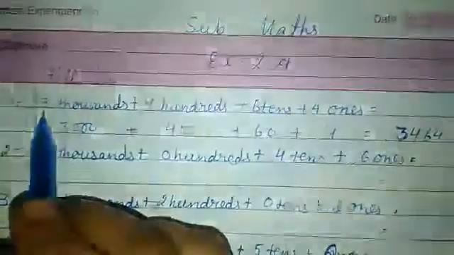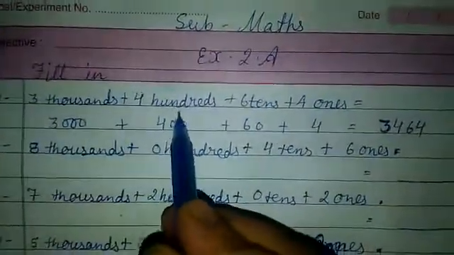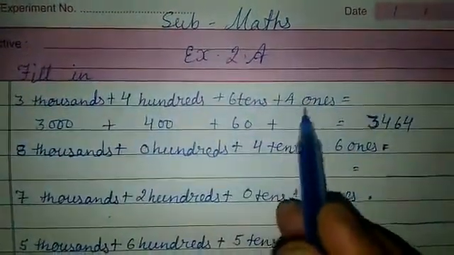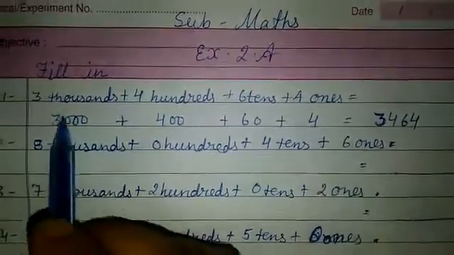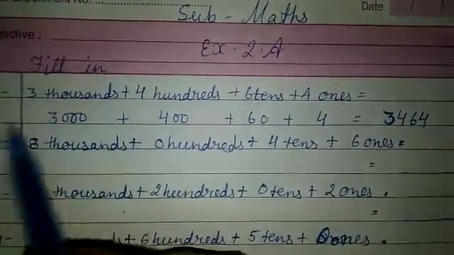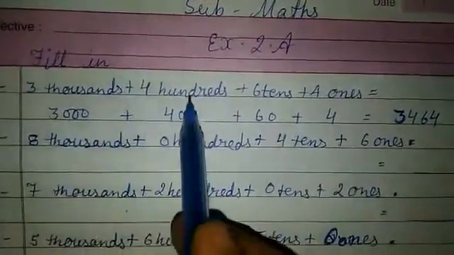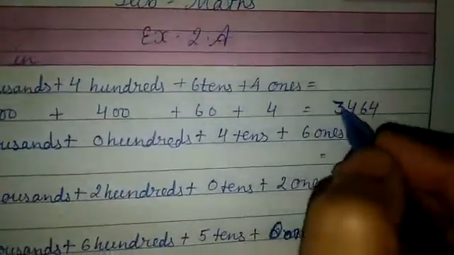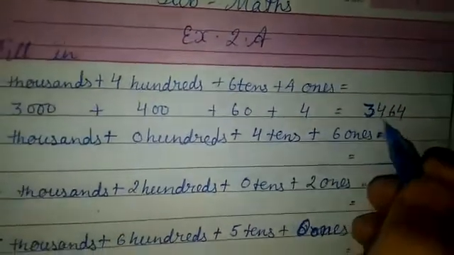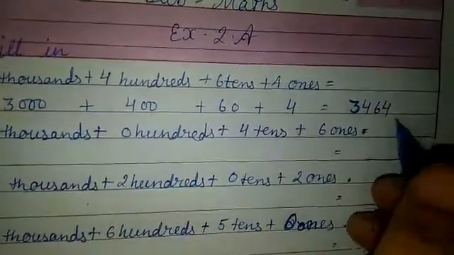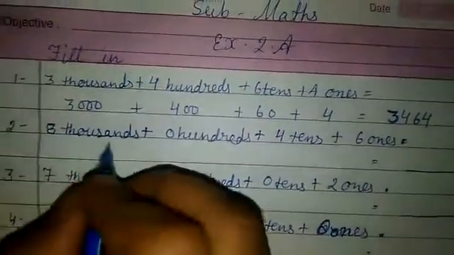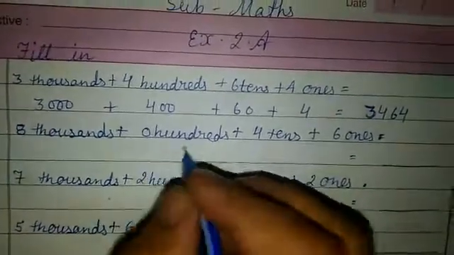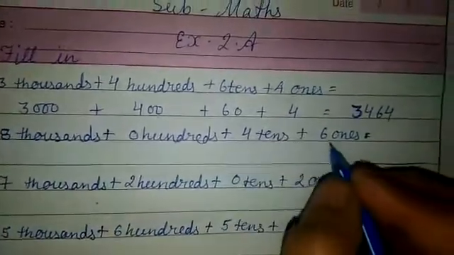Either 3,406 tens and 4 ones. 3,000. How to make a number? 3,460 plus 4. It means 3,464. 3,464.